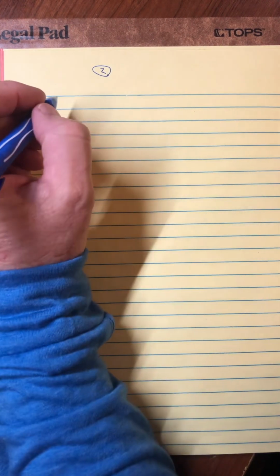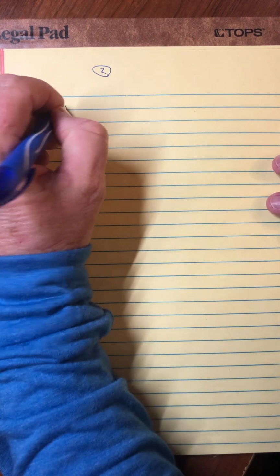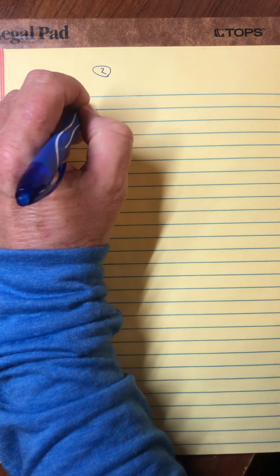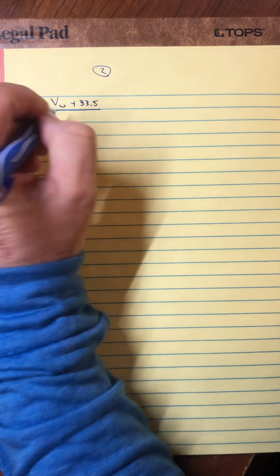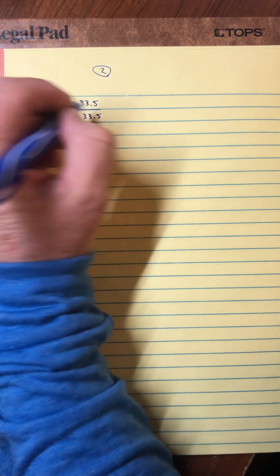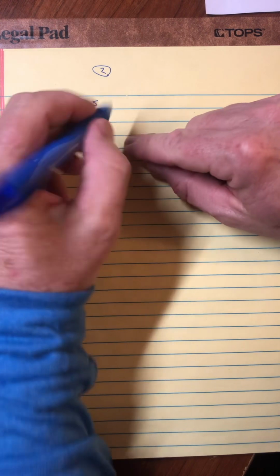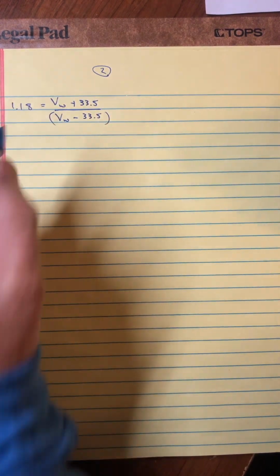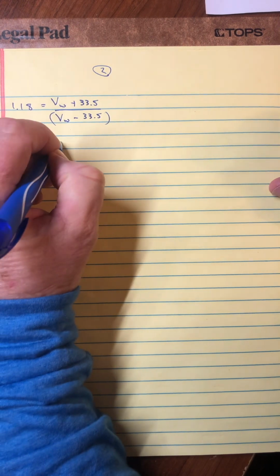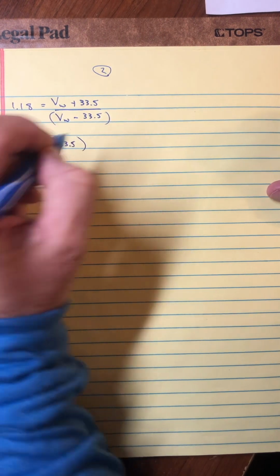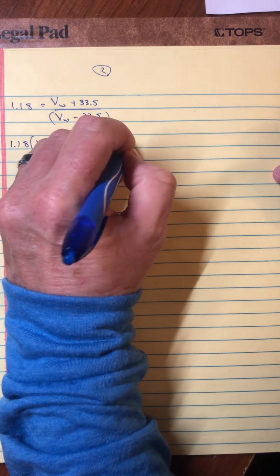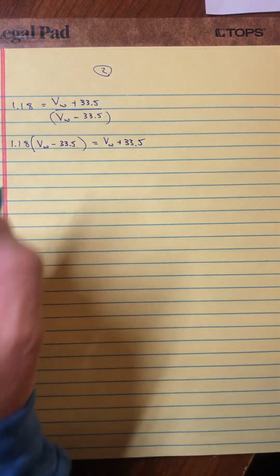And then that would equal the velocity of the wave plus 33.5 over the velocity of the wave minus 33.5. And then when I bring this to the other side, I get 1.18 times the velocity of the wave minus 33.5, and then the velocity of the wave plus 33.5.